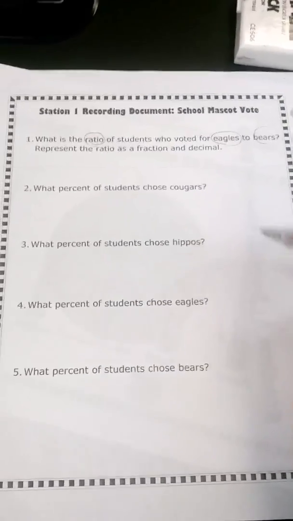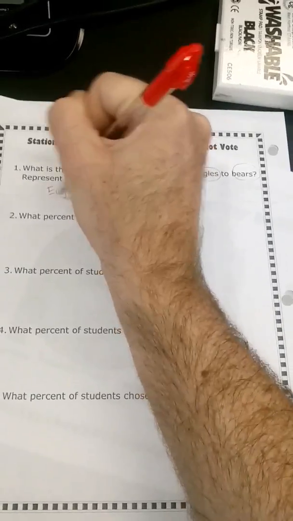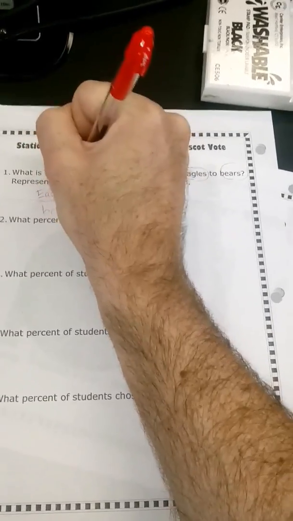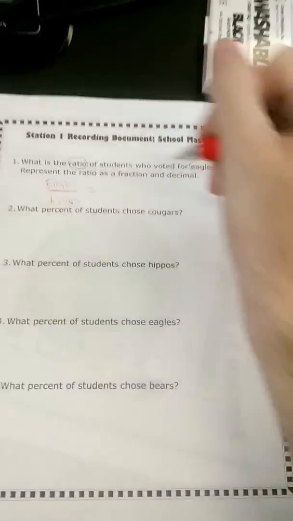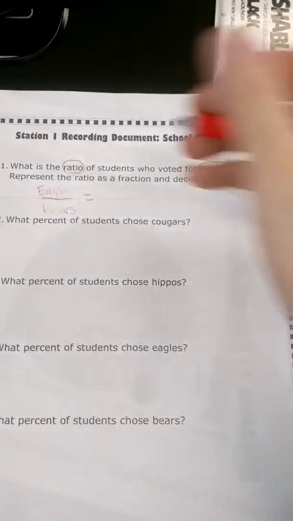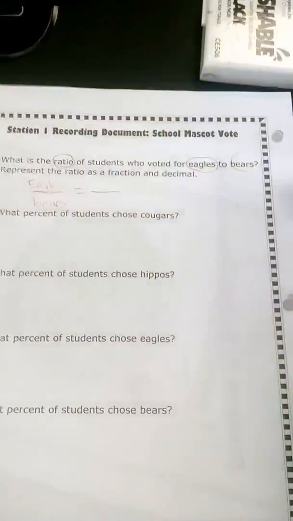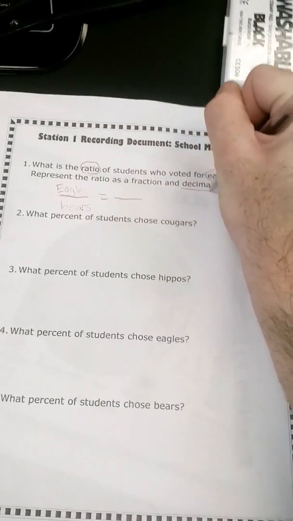So ratio means you're going to make a fraction, and you're going to put eagles over bears. Then you're going to find what their numbers are on the pie chart, and you'll fill in their numbers and then divide them to figure out what they are in decimal form.